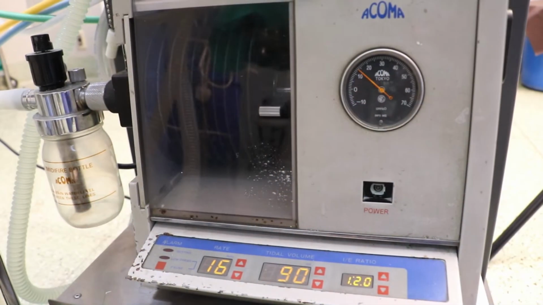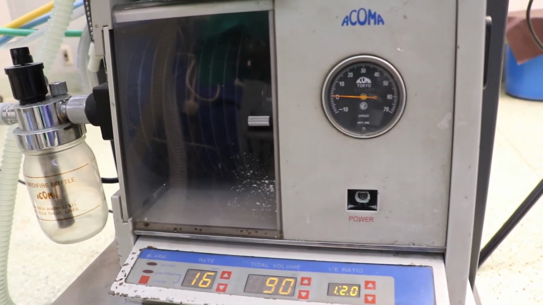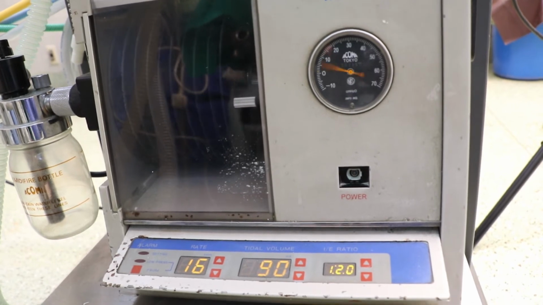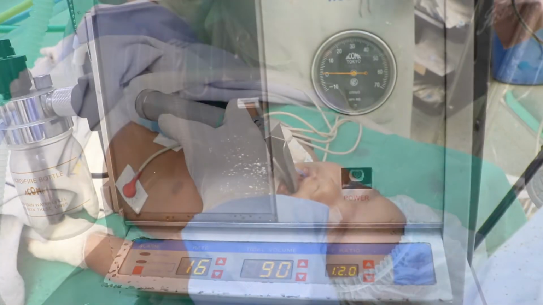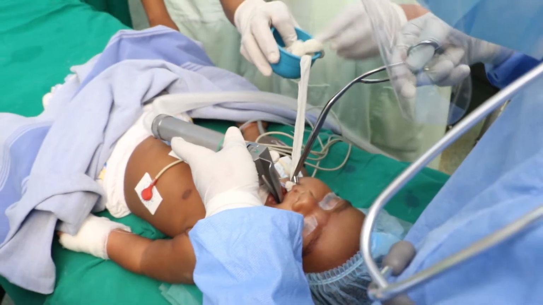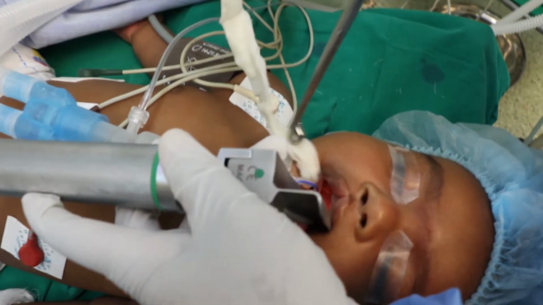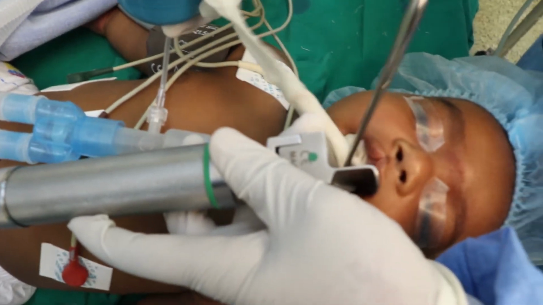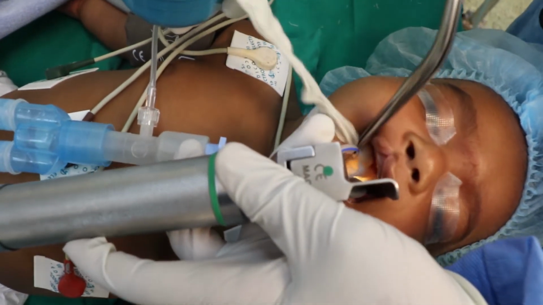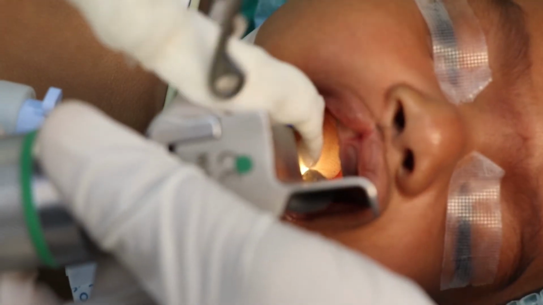And now the patient is connected to the ventilator. And the anesthetist is packing the throat with a throat pack to prevent pulmonary aspiration. You know, cleft surgery is performed in the mouth. Therefore, there's bleeding into the oral cavity.